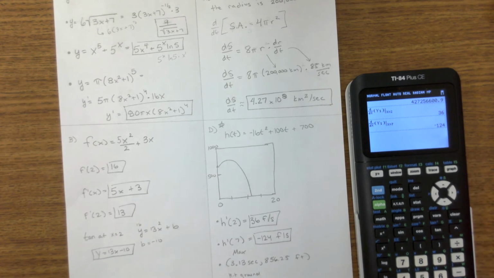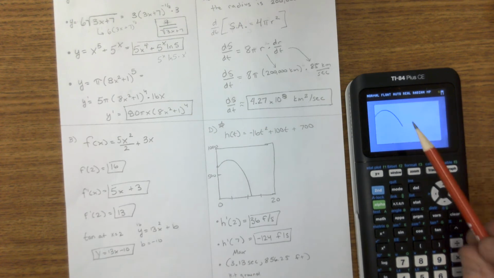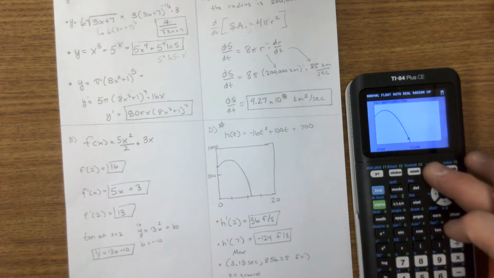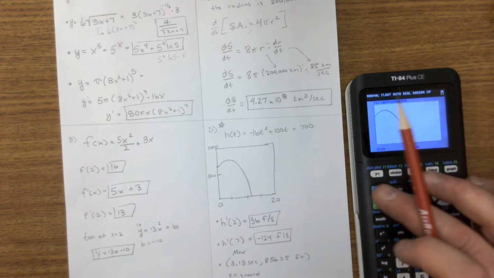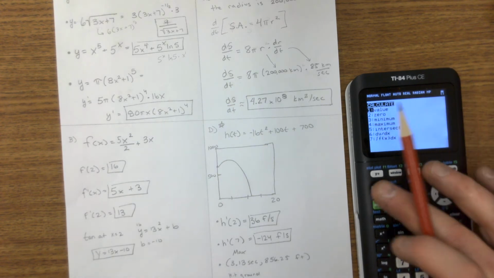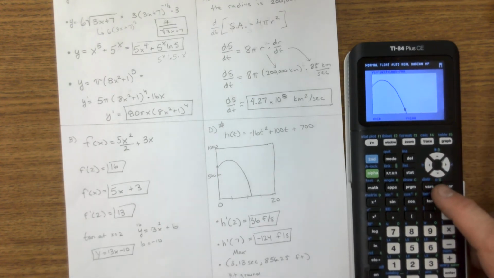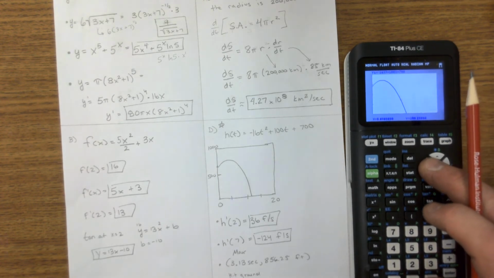All right, now we're asked to find the max. Well, if I go back to graph, let me go ahead and clean this up and start over. The max is somewhere in here, so I hit second calc, and one thing I could do is if I have graph, I could just hit trace and I could just go through and then try and estimate where I think the maximum is. And I think the maximum is about right up in here. However, I have to get the exact one.